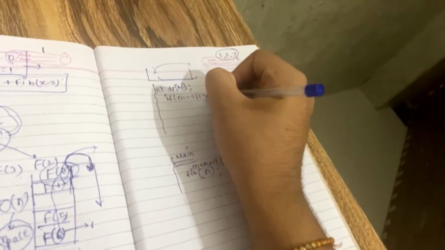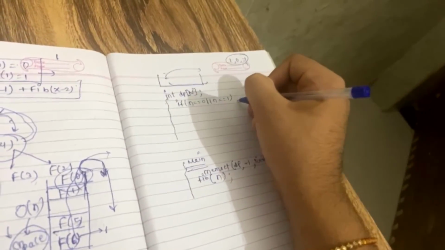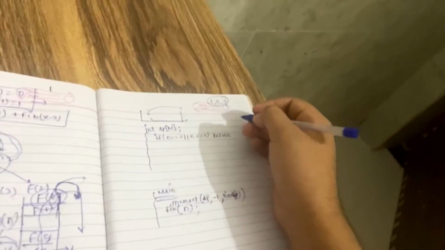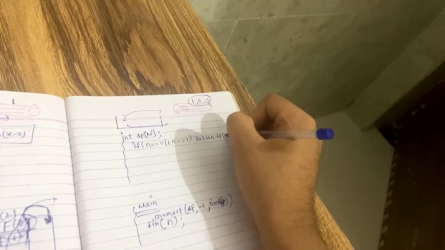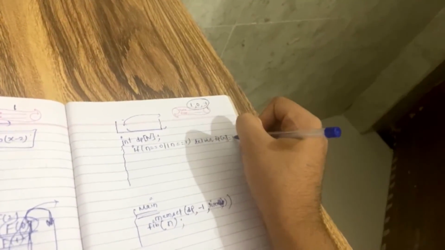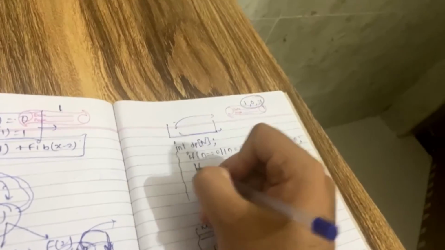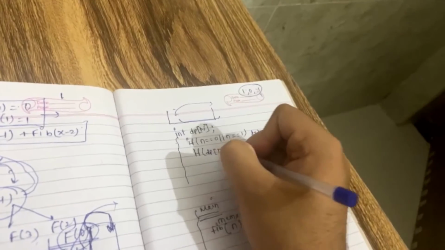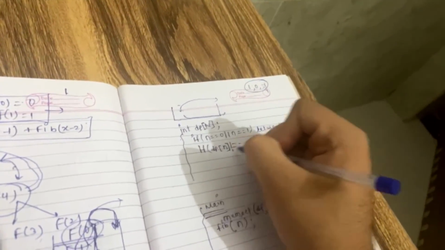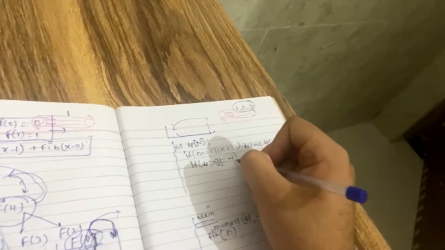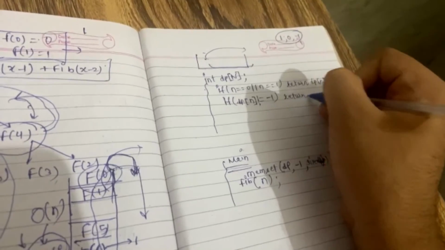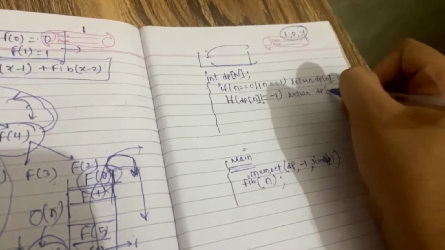If n equals 0 or n equals 1, then directly return n. Then, if I have already calculated that value, if dp of n is not equal to -1, it means I have already filled this value, so I can directly return dp of n.